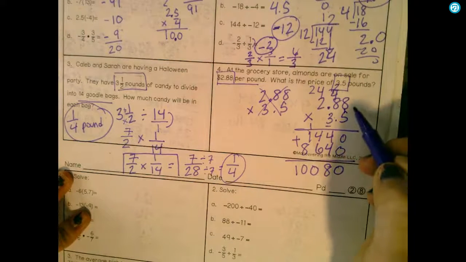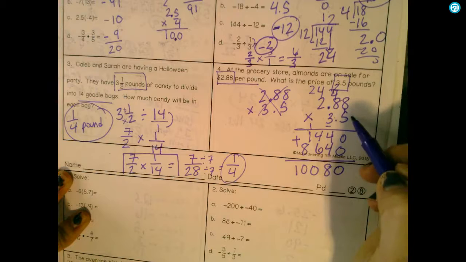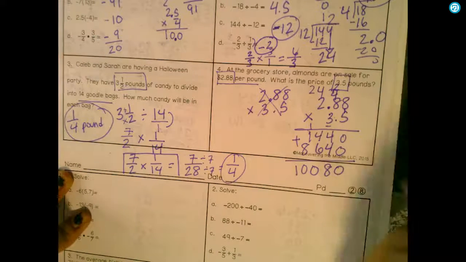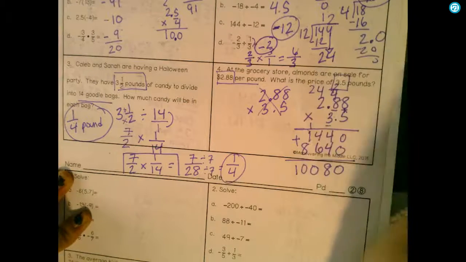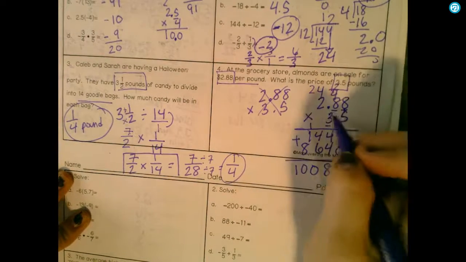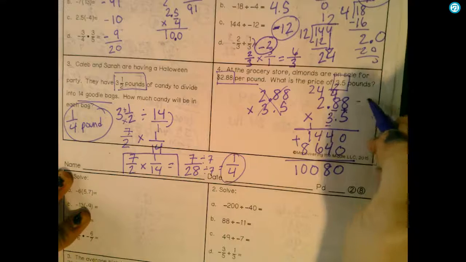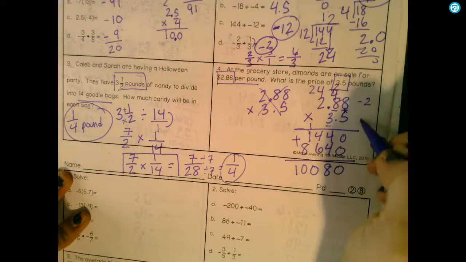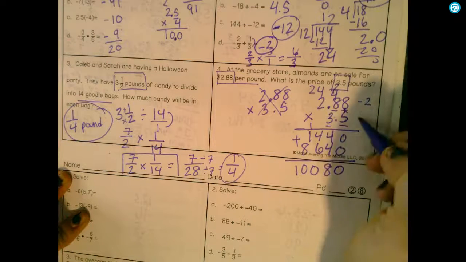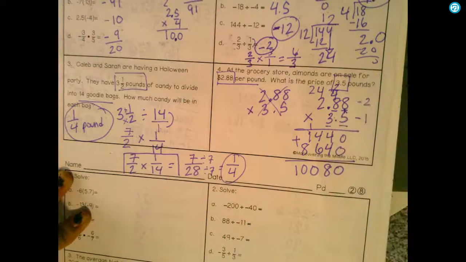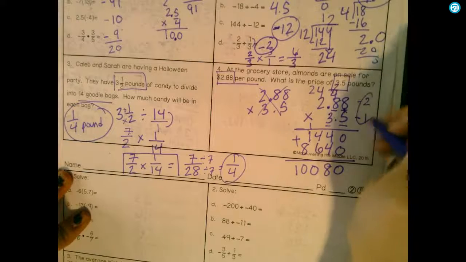In this problem, both of our numbers had decimals. The first number, 2.88, has 2 digits after the decimal point, so I'm going to write a little 2. The second number, 3.5, only has 1 number after the decimal point. In my answer, I need to add these together.